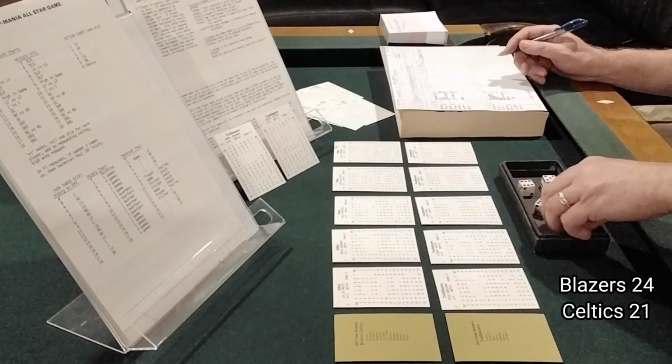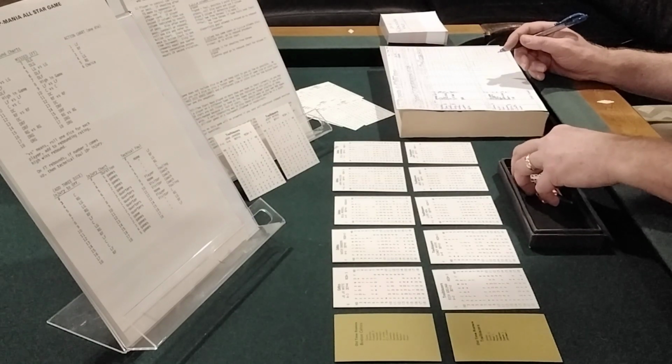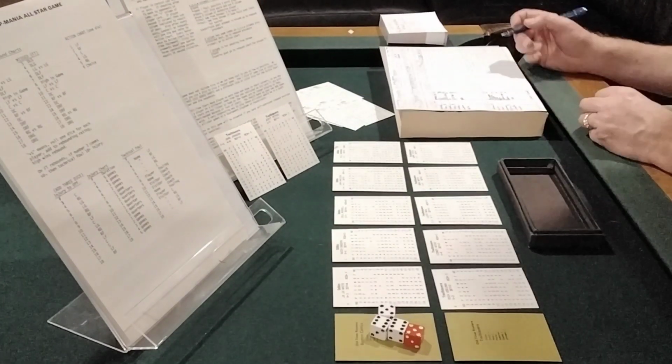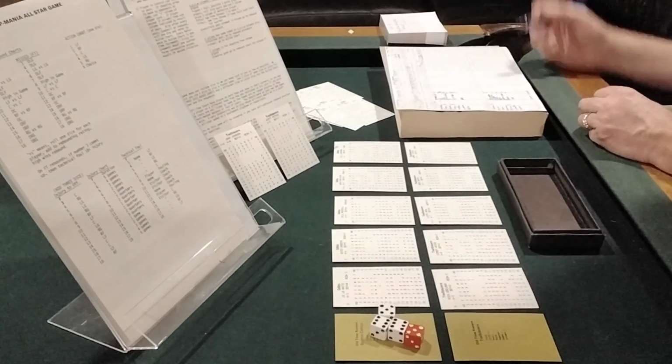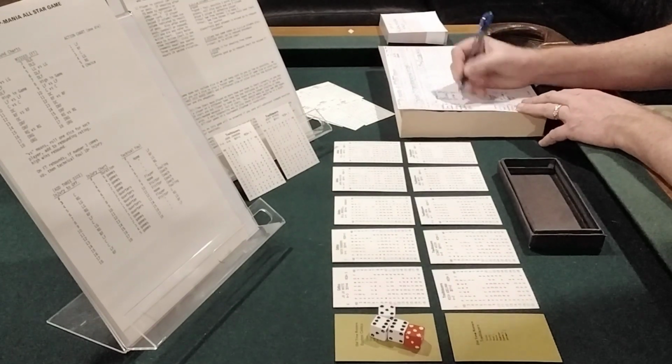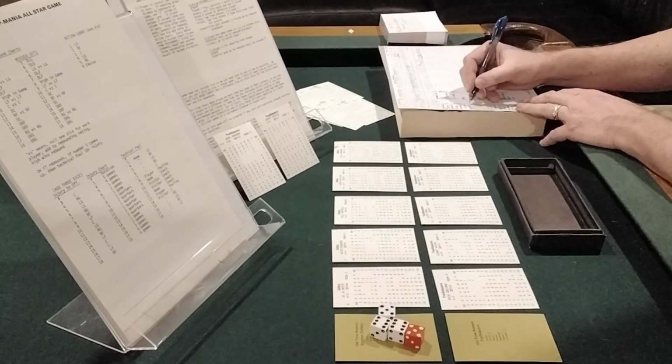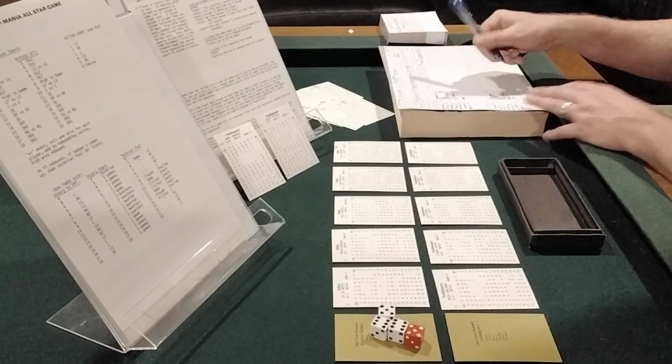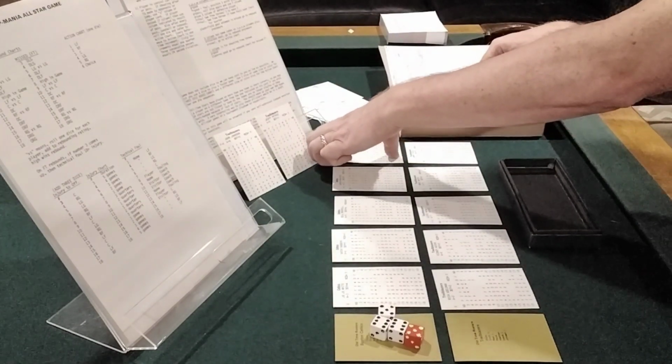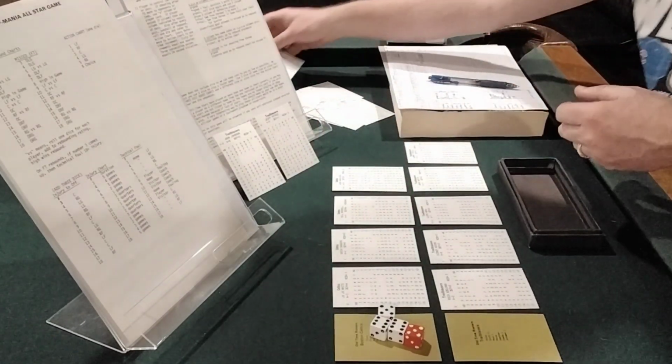24-21, the upstart Blazers leading the Celtics. This is totally realistic. Okay, 6, 8. Let's give it 9 minutes for Bill Sharman. I know White's going to play that. He'll play that. Okay. Let's go get another legendary Celtics guard.